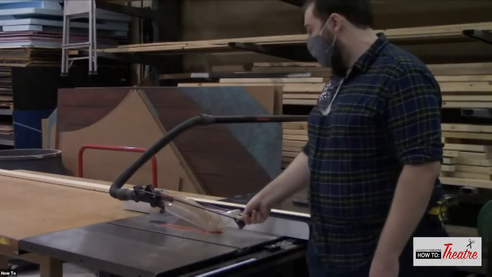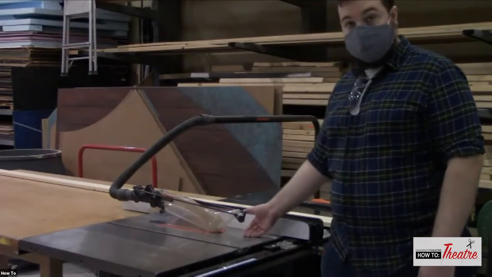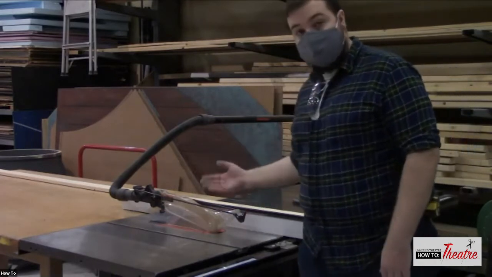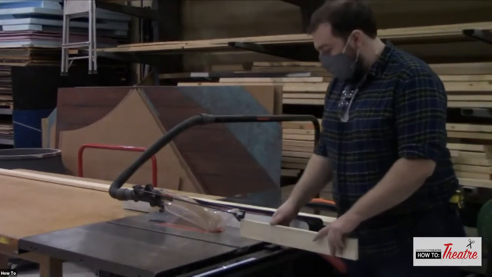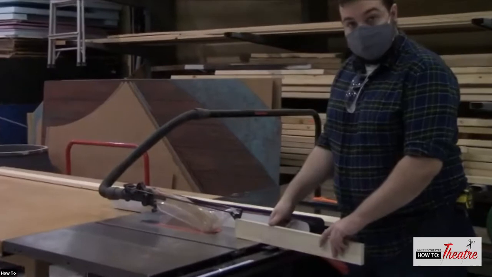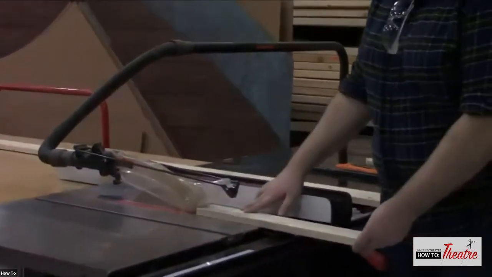You have another part of the guard here that will basically tell you the approximate height of your blade, so that you don't actually have to get near your blade, so that you know if you're pushing something tall, it won't be able to actually cut all the way through your material. Whereas if you're pushing something like a 1x, it'll clear easily with this current height.